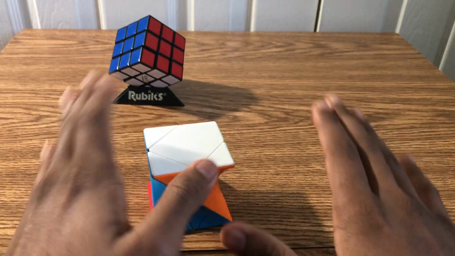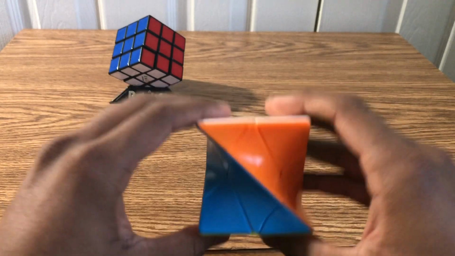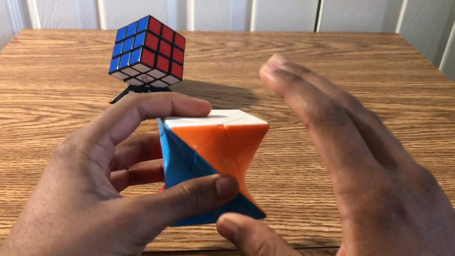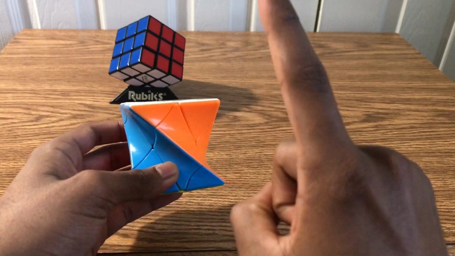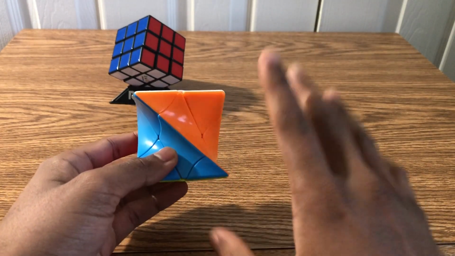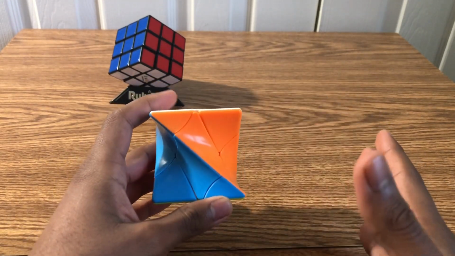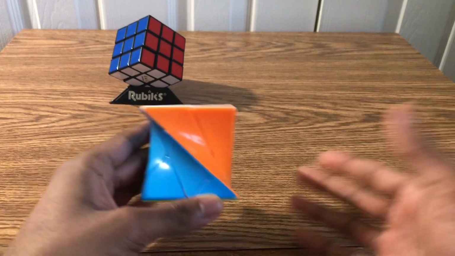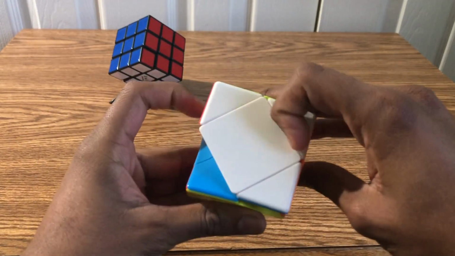The second thing I want to tell you about is that you do not need to know how to solve a normal Skewb, meaning a normal cube-shaped Skewb. To solve this puzzle, I'm only going to use one algorithm, just a single one, and that is called a sledgehammer. This is not even an algorithm, it's just random movements that do stuff. So here you go.